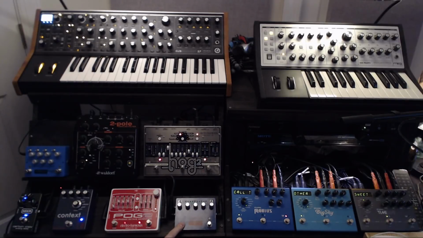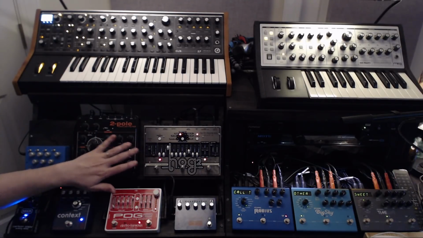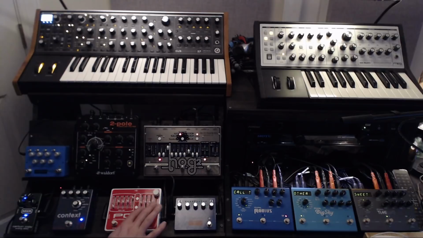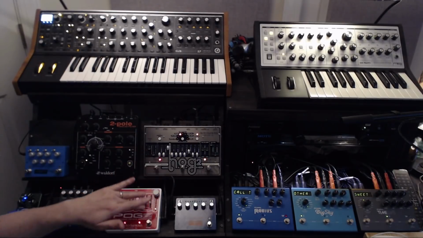I love all the Empress Effects stuff. I've got their EQ as well, just up here. Their boxes are just super clean and brilliant. So I run it through a compressor. Usually it's on maybe a 4:1 ratio. And then this is the Pog, which is actually kind of the little brother to this guy. So the idea is I have 2 different sets of envelope, filter, feedback, and up and down multiple octaves that I can blend and choose which one I want to use.